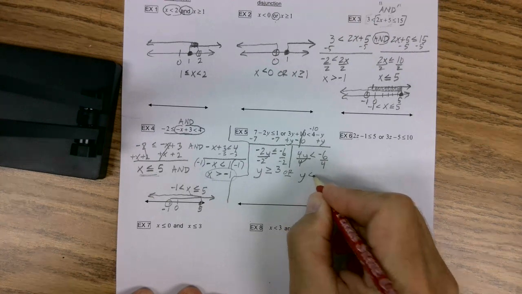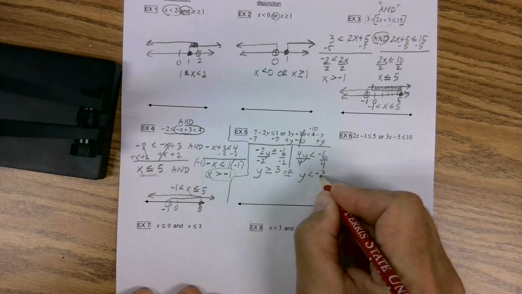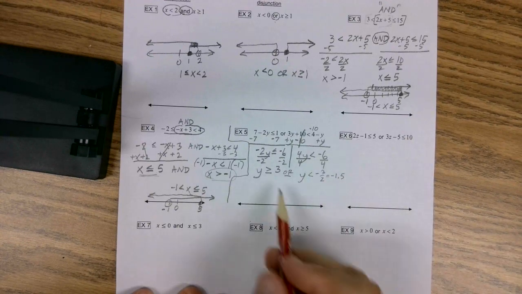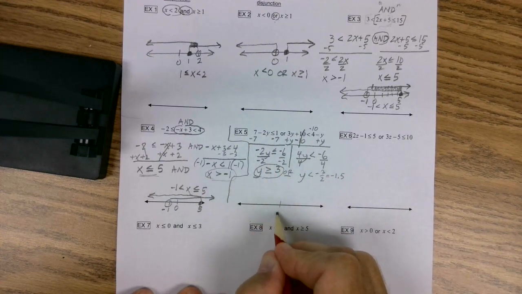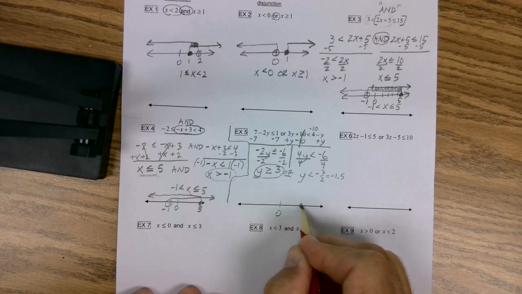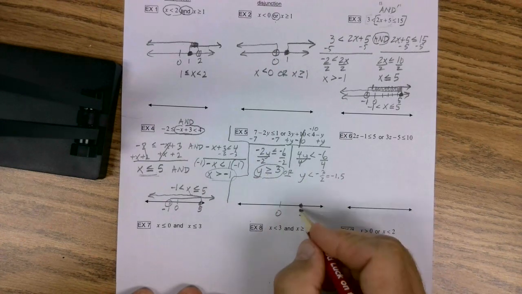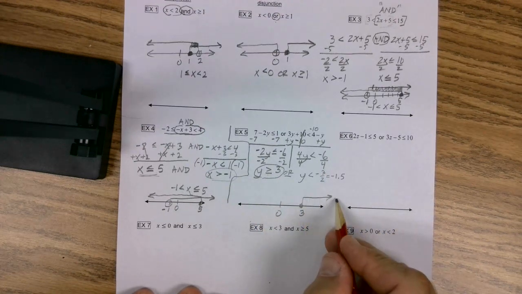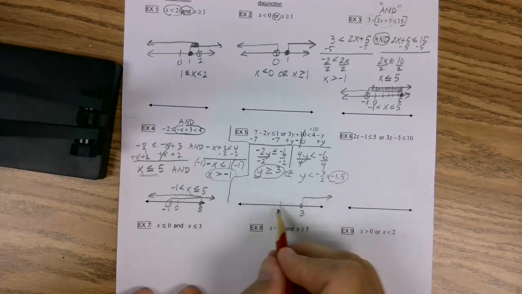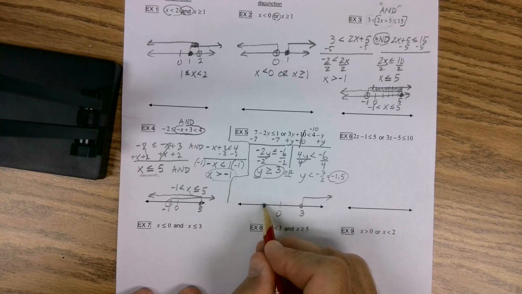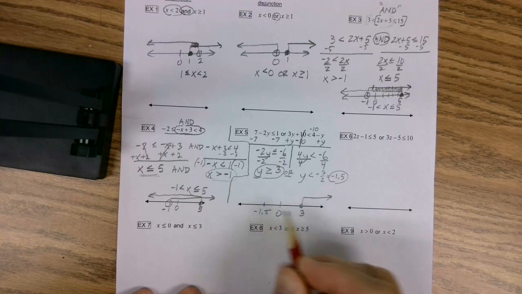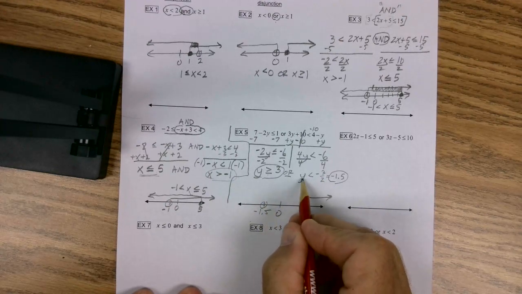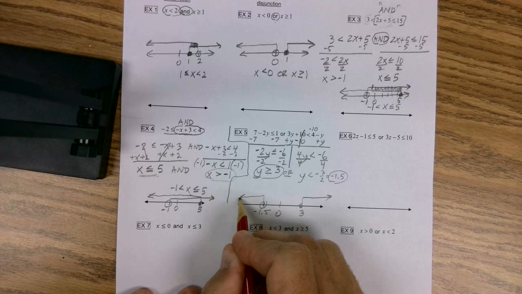Y is less than, I got to reduce this, negative 3 halves, which is just the same thing as negative 1.5. So if I start here and I think, okay, there's my 0. I'm going to just say this is my 3 from here, filled in circle, and y is greater than or equal to 3, so it goes that way. Where's negative 1.5? Well, that would be somewhere over here. Negative 1.5. Open circle, because it's strictly less than. And then y is less than, so it has to go that way.